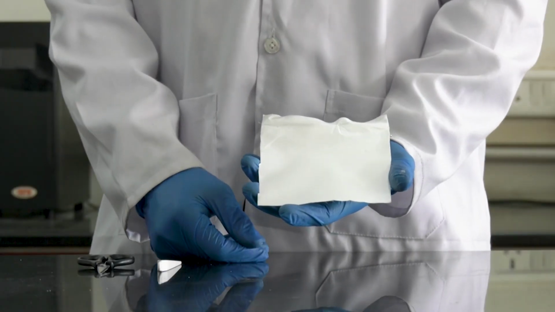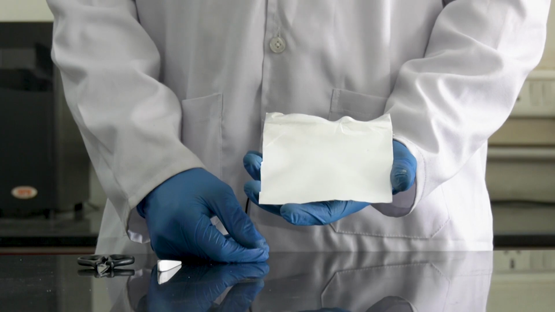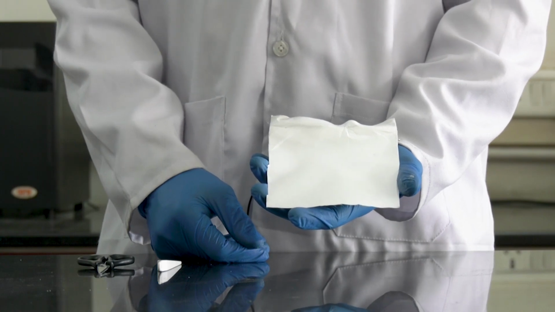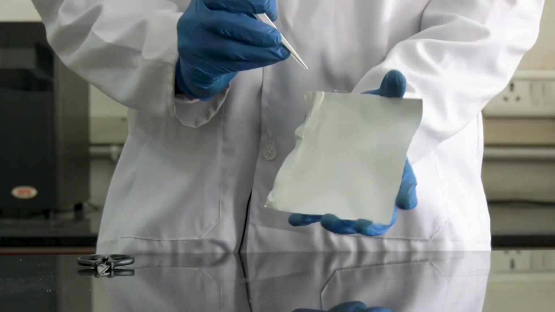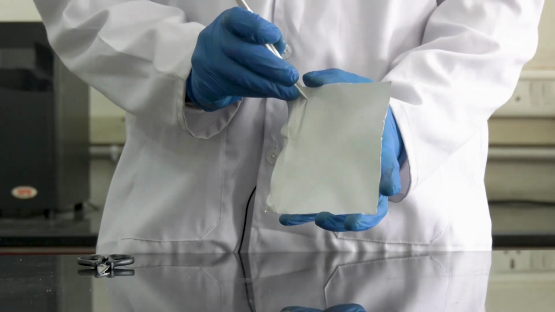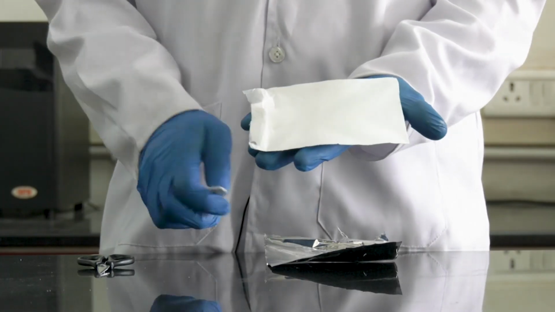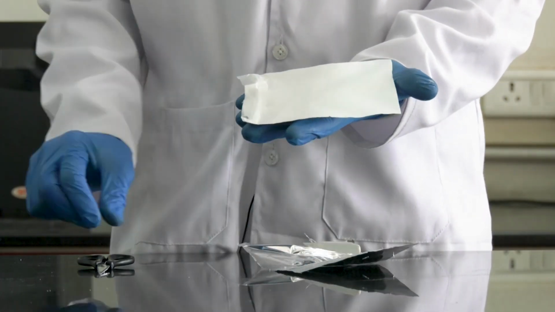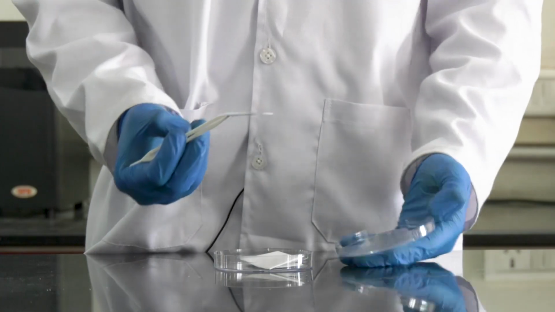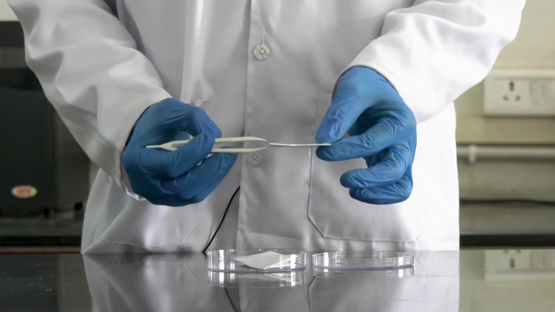This is the final output of the fabricated nanofibers from the electrospinning machine. Now we will peel the nanofibers from the collector using forceps and then cut them into pieces according to our requirement. Here you can observe the side view of the nanofibers to examine their thickness.